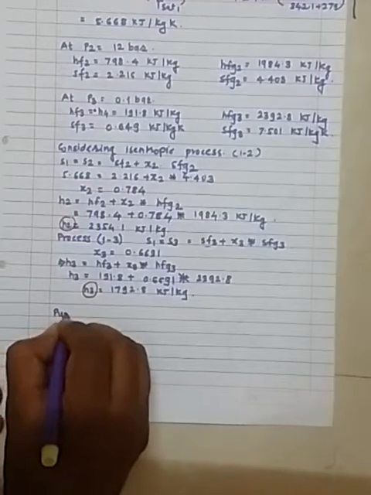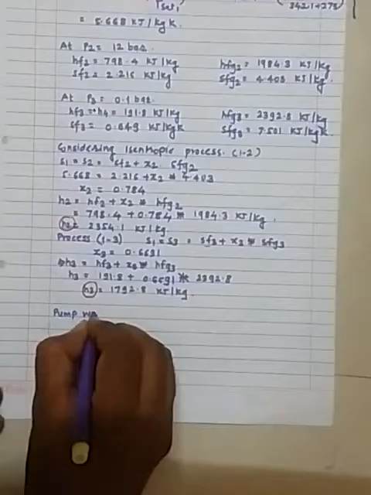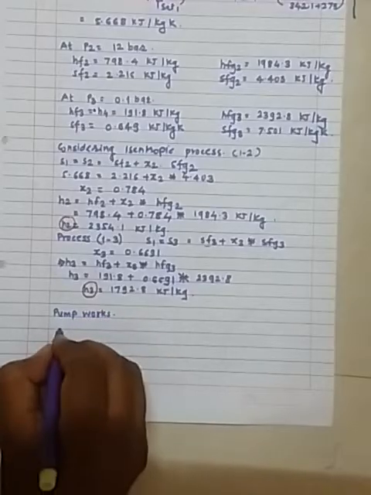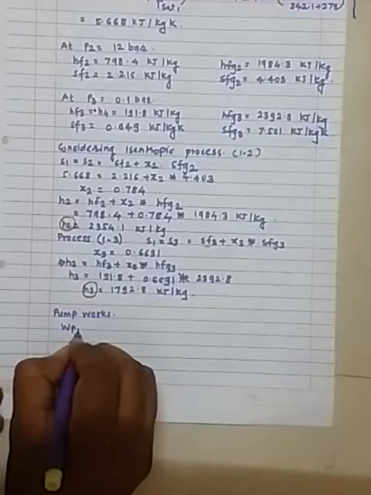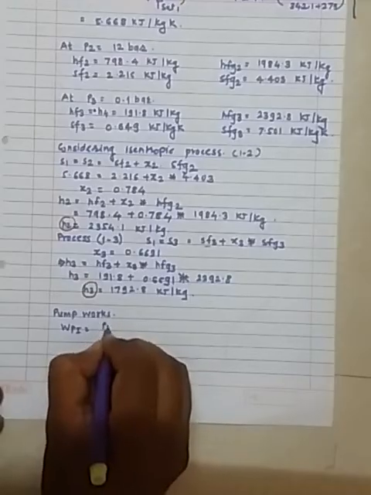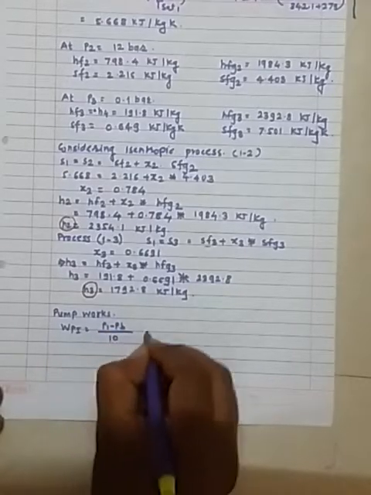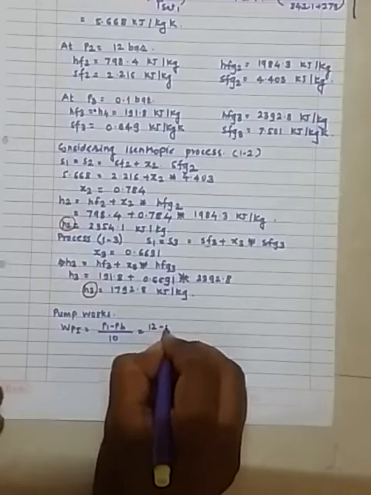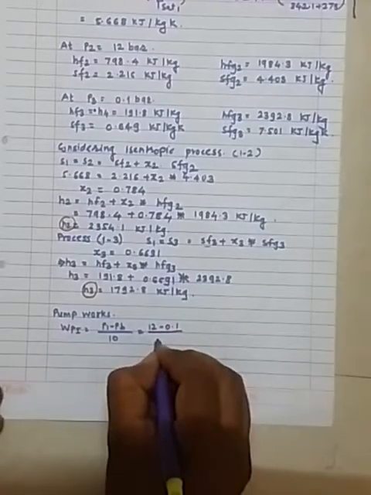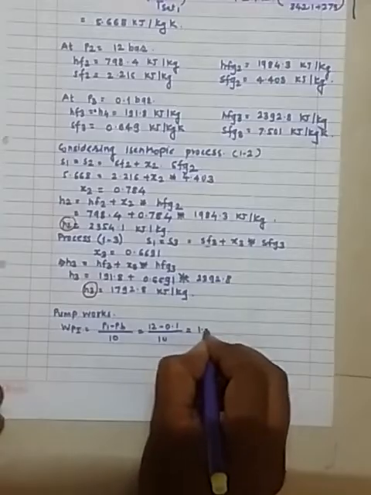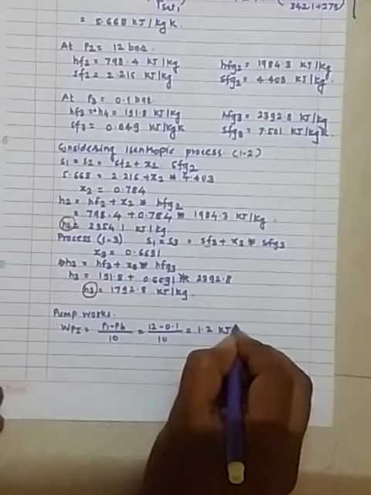I am writing pump work as two pumps are there. First pump work for the first pump is P1 minus P4 divided by 10, which is equal to 12 minus 0.1 divided by 10. Pump work for the first pump is 1.2 kilojoule per kg.